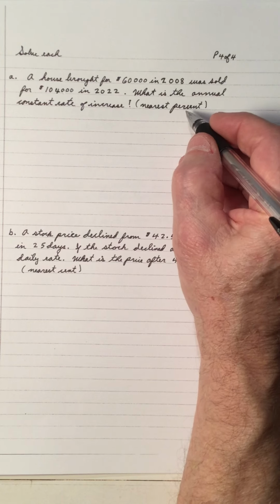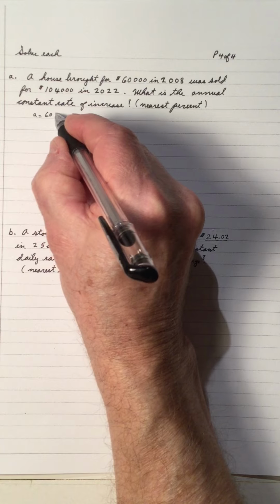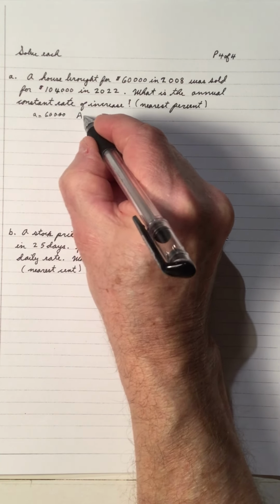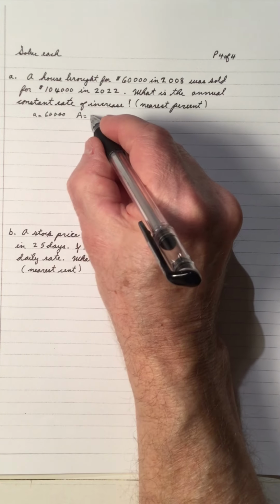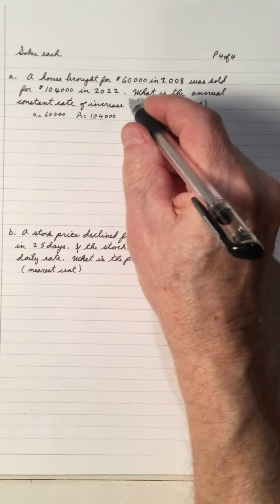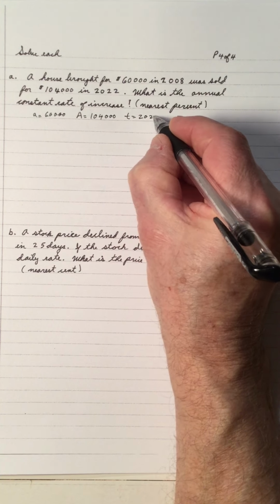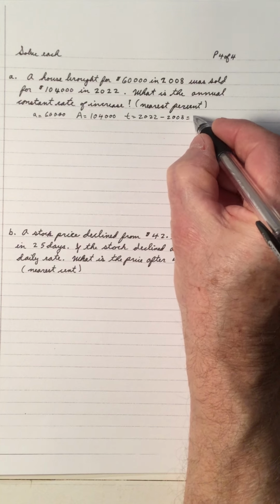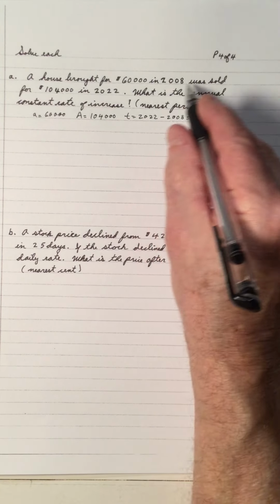Well, what we have is the initial amount, which was 60,000, and we bought it for that and sold it for 104,000, which was big A, and the time is 2022 subtract 2008, that gives us 14 years.